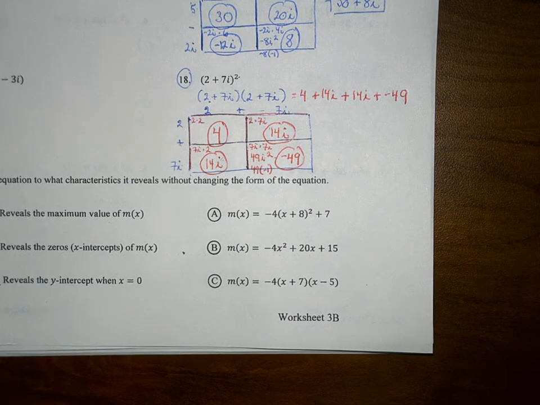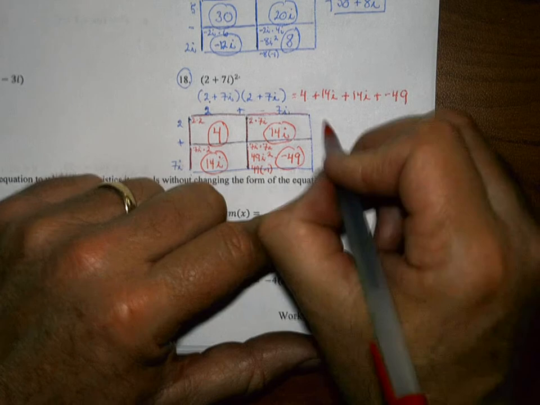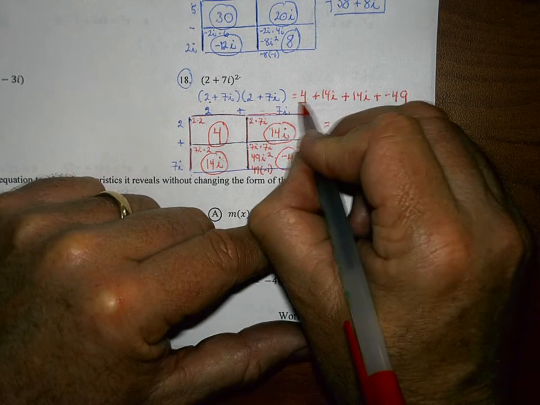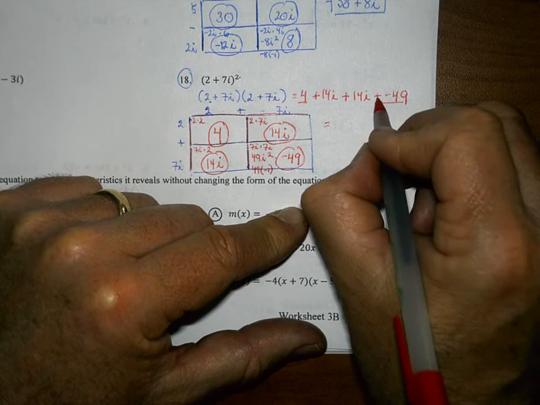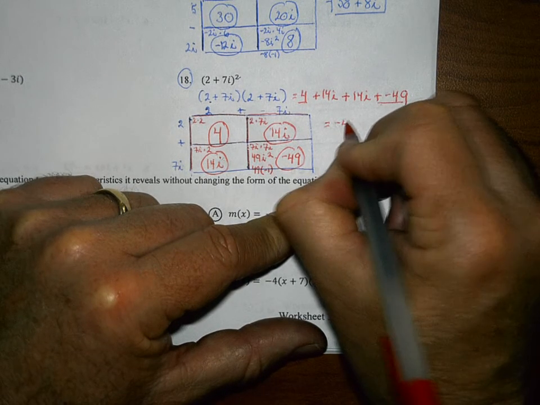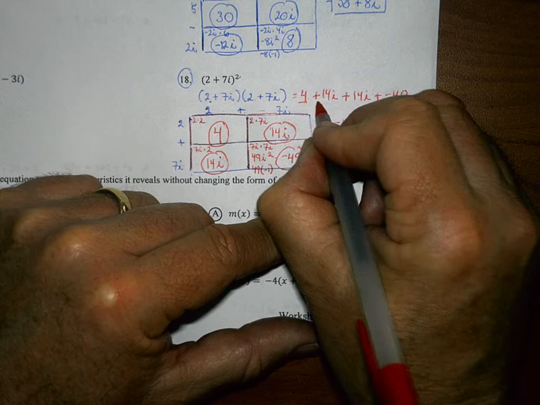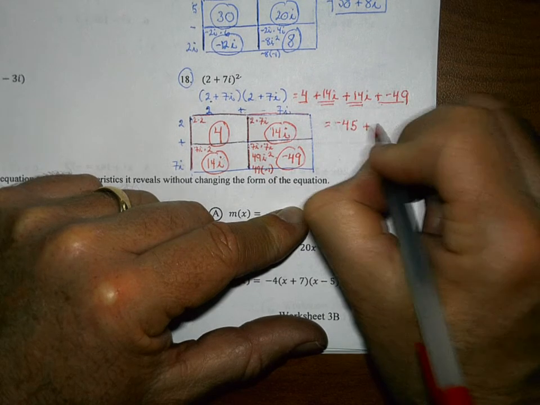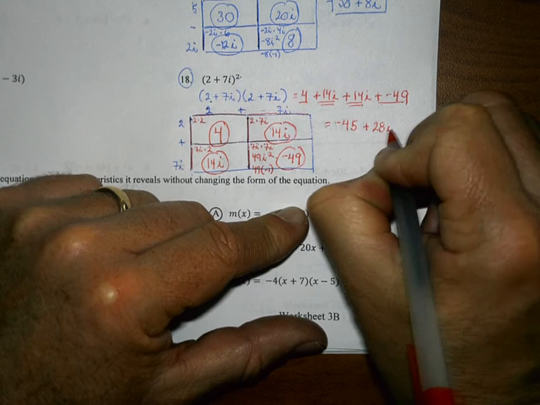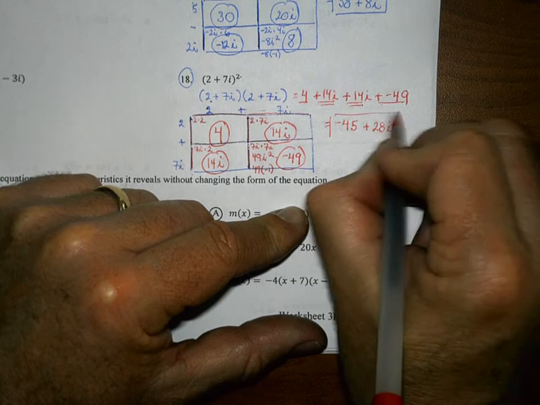Well, can we simplify it? Absolutely. So what can I combine with the 4? I can combine the plus negative 49. So what's 4 plus negative 49? That's negative 45. And then I can combine the positive 14i with the positive 14i. That's going to give me positive 28i, and that would be my solution to number 18.